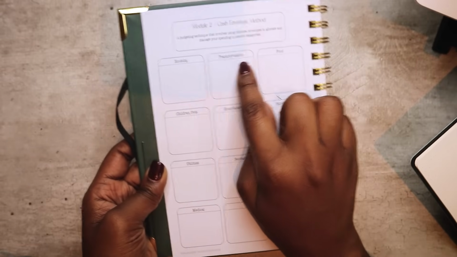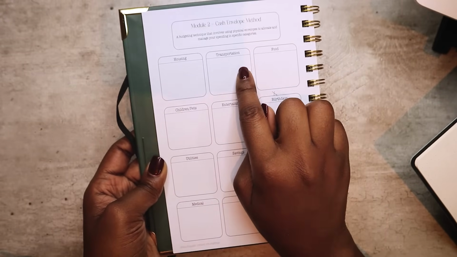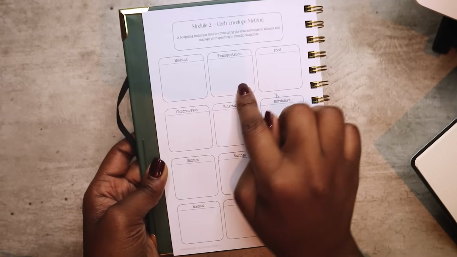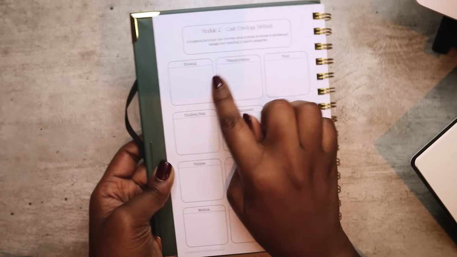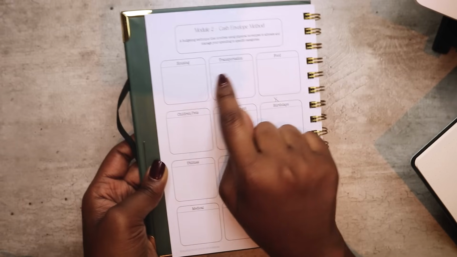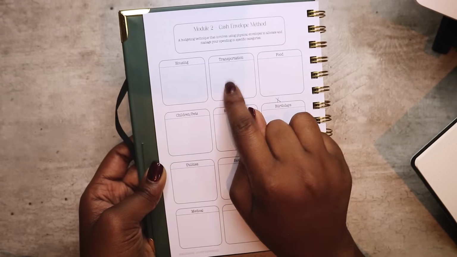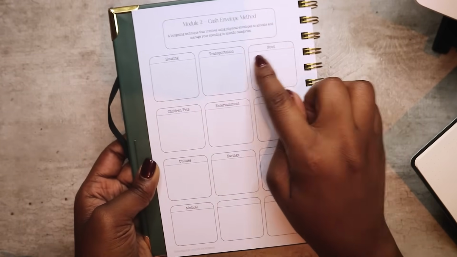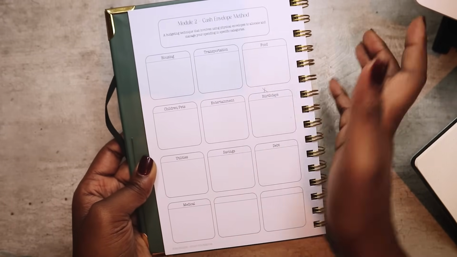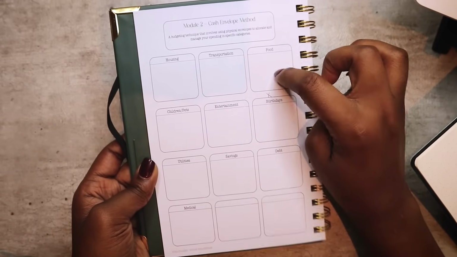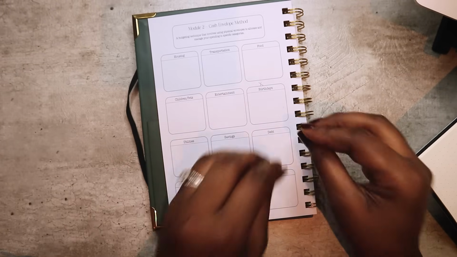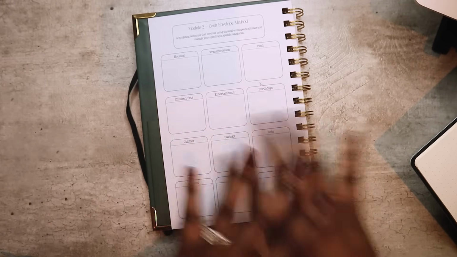So for me, for example, it will be paying for my car tracker, insurance, petrol, coolant, service, maintenance fund, whatever it is under transportation. Maybe you don't have a car, it could be Uber, it could be public transport, whatever it is under transportation. Food, eating out, groceries, whatever it is, stockfile for food, I don't know, but you would put it in here. So basically, you are creating categories for your money.